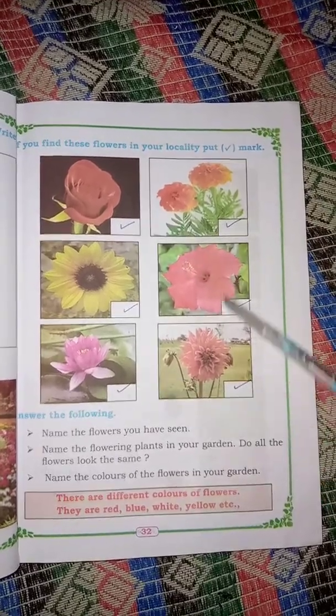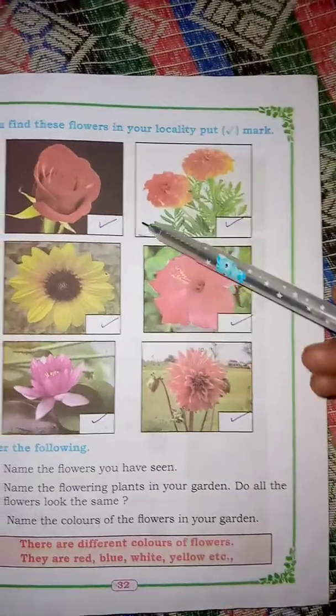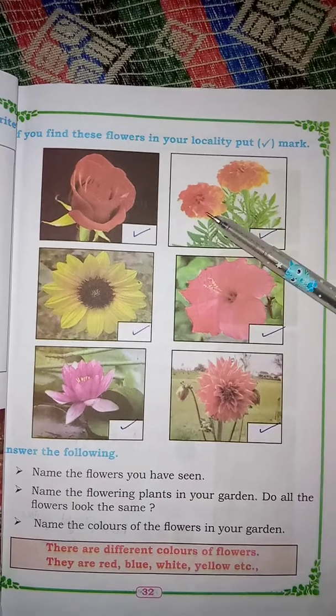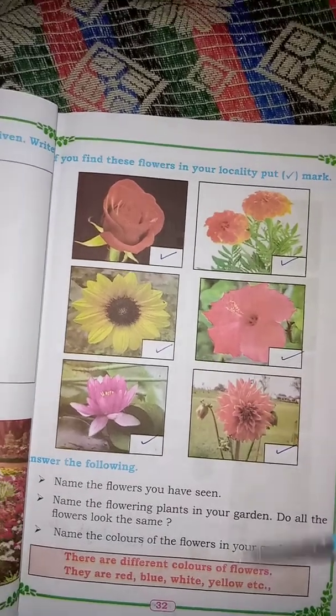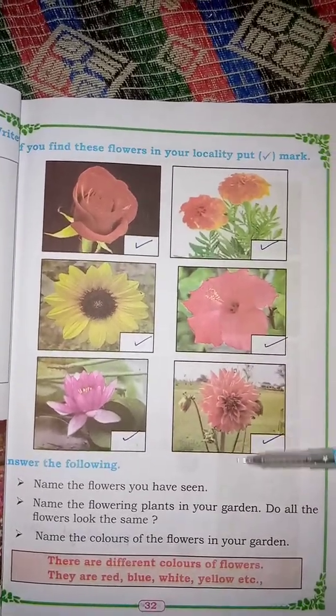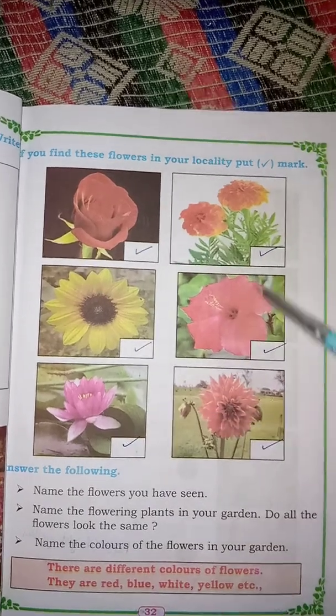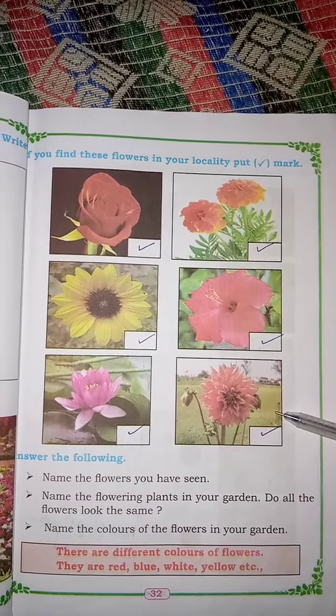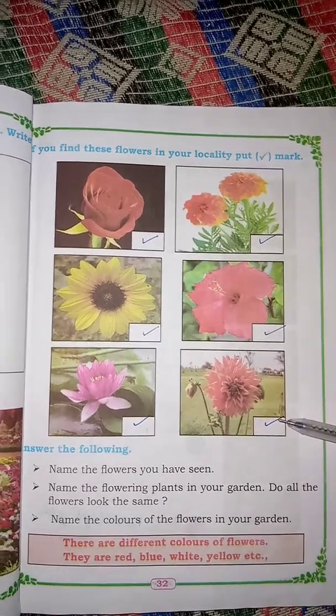Whichever flower you have seen, if you have seen these flowers, put a right mark, because I have seen all these flowers: rose, sunflower, lotus, marigold, hibiscus, dahlia. So these are all the flowers I have seen. That is why I have put a right mark here in the box. If you have seen them, you put a right mark. If you have not seen them, don't put any right mark there.